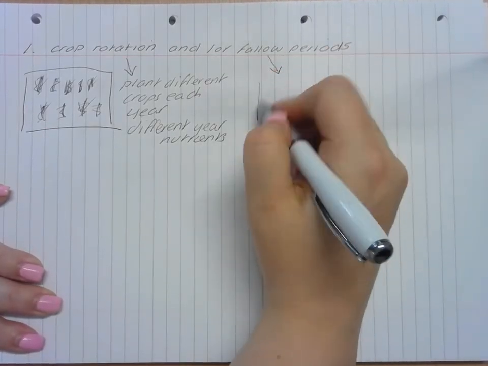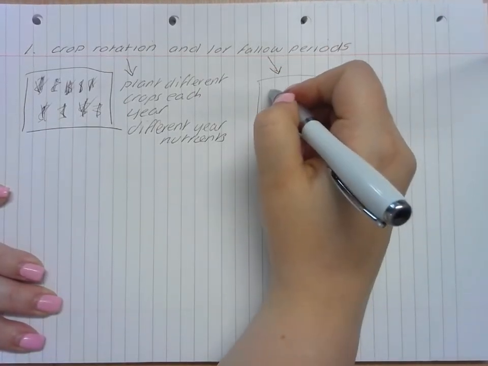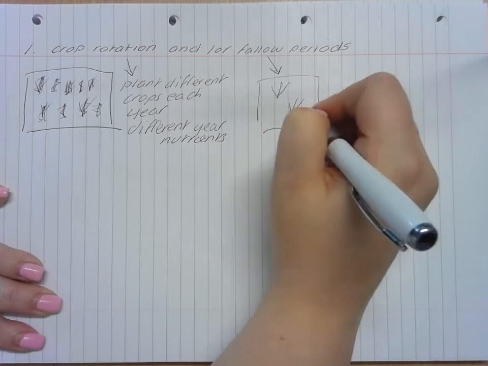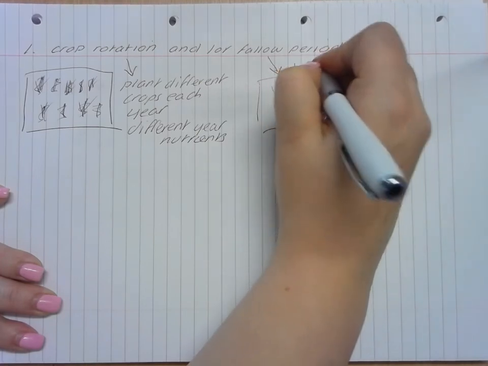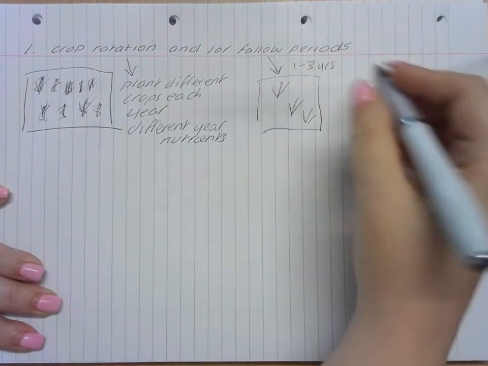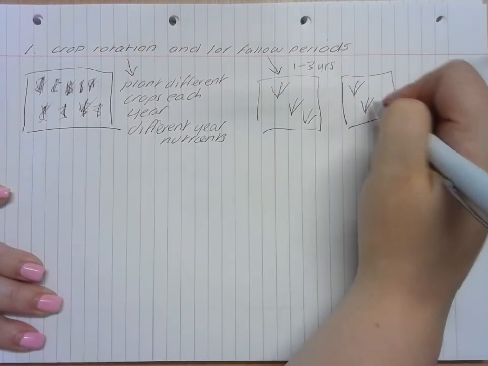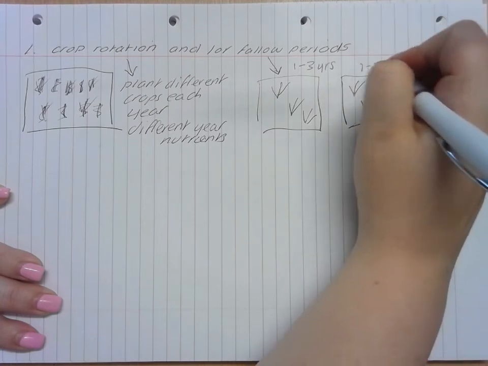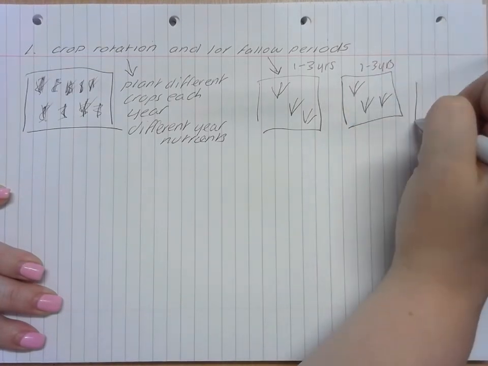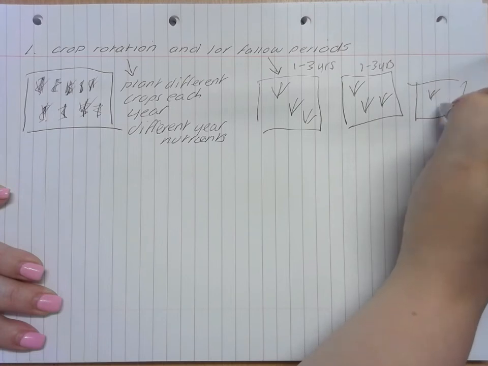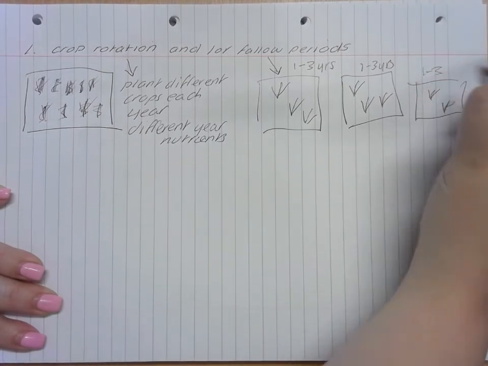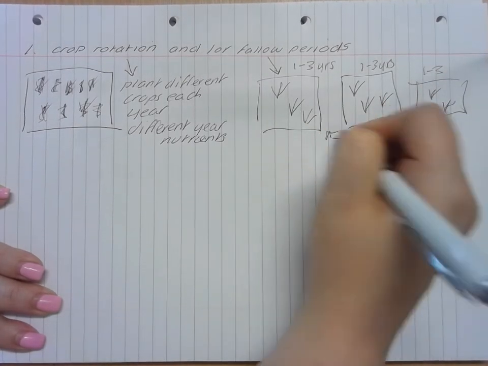Another thing is fallow periods. So you will plant your crops in this field for 1 to 3 years, and then you will move on to this field. You will plant your crops in this field for 1 to 3 years, and then you'll move on to this field 1 to 3 years, and then you might come back round to this field again.